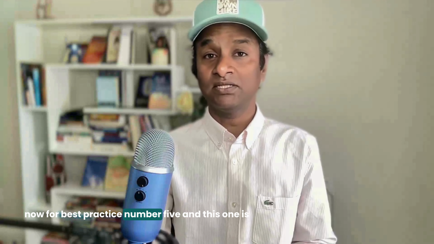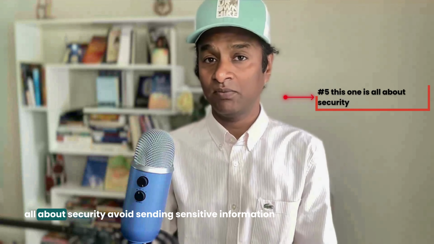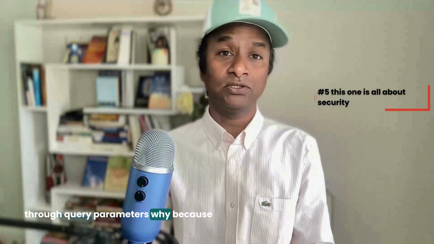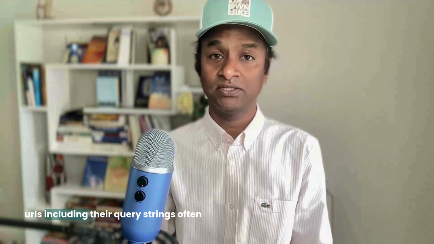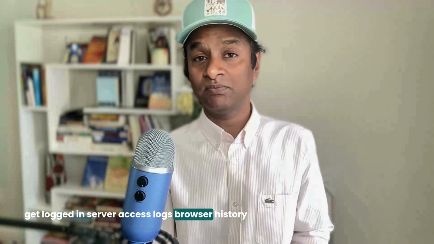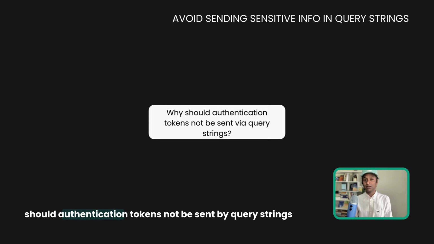Now for best practice number 5. And this one is all about security. Avoid sending sensitive information through query parameters. Why? Because URLs, including their query strings, often get logged in server access logs, browser history, analytics tools, and even shared by mistake.